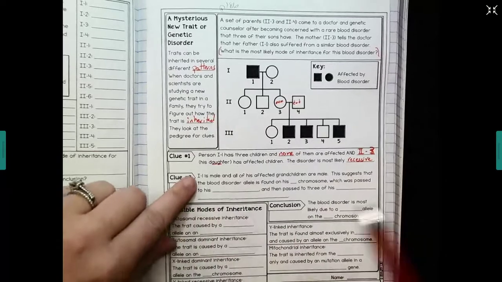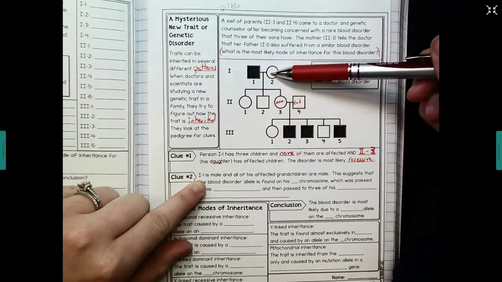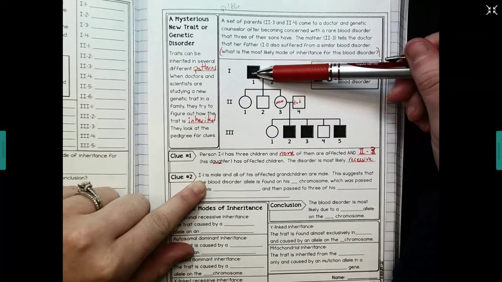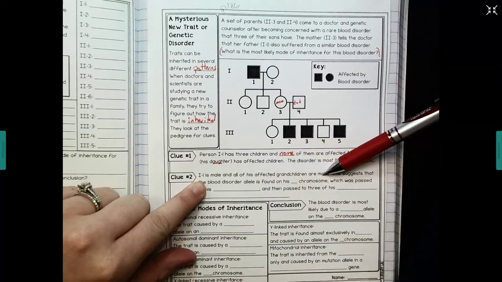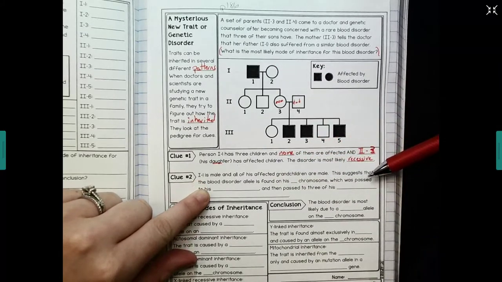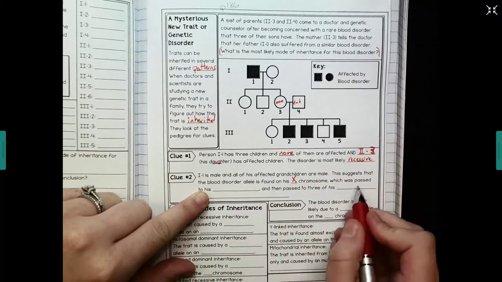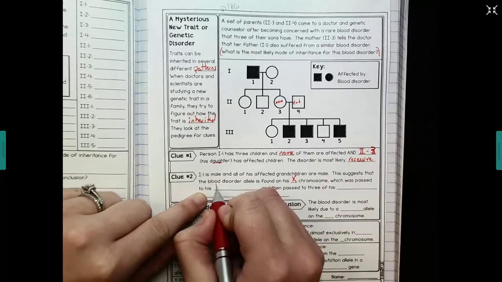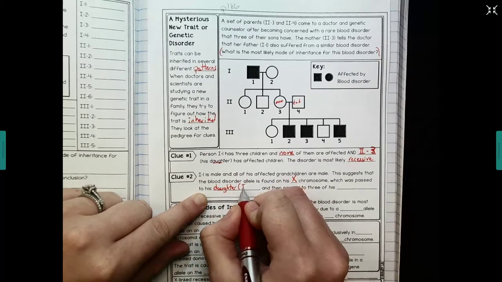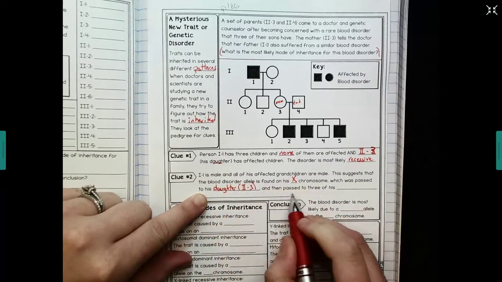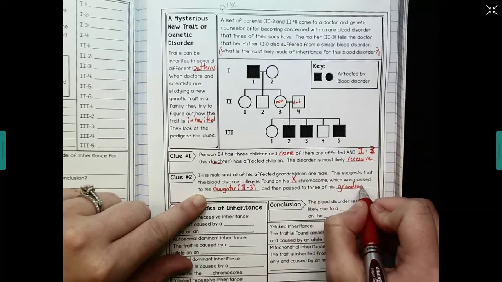Clue number 2, right? Generation 1, individual 1 is male, and all of his affected grandchildren are male. This suggests that the blood disorder allele is found on his X chromosome, which was passed to his daughter, individual 2, 3, and then passed on to 3 of his grandsons.